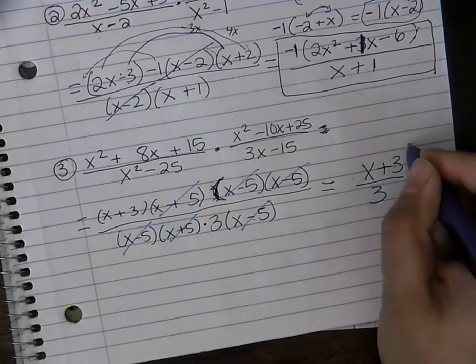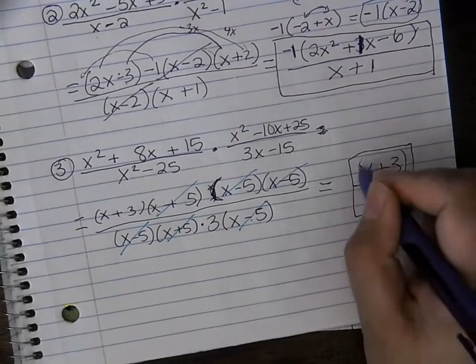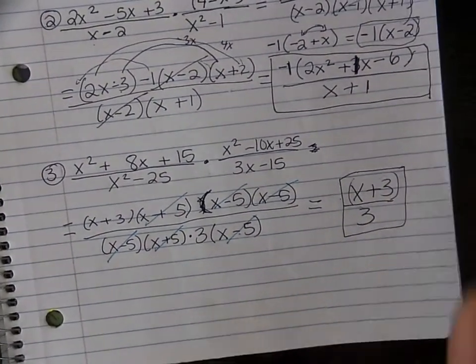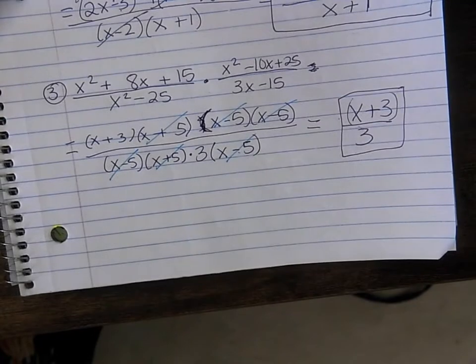Can't cancel the 3's out. X plus 3 is its own family. Think of it as having parentheses around it if you'd like. But that's all you can do on that one.